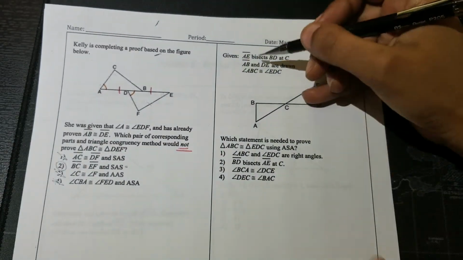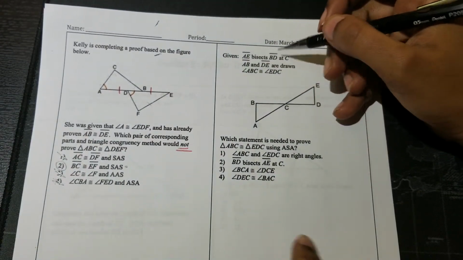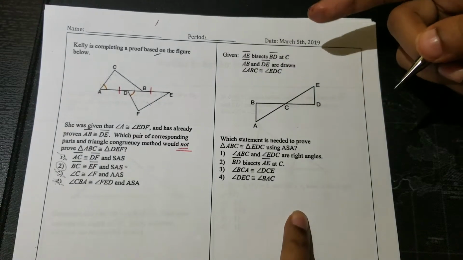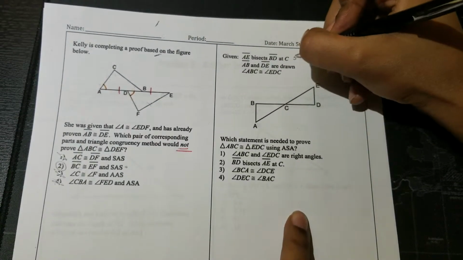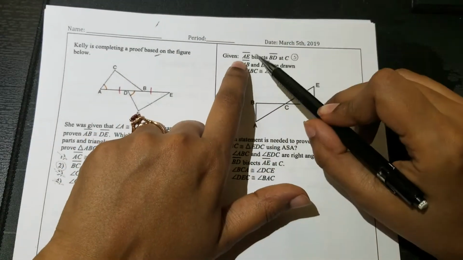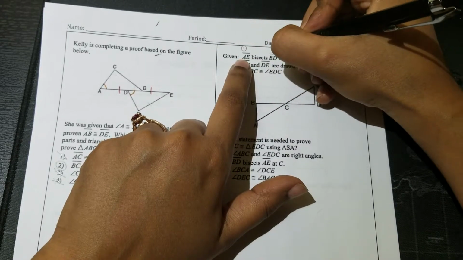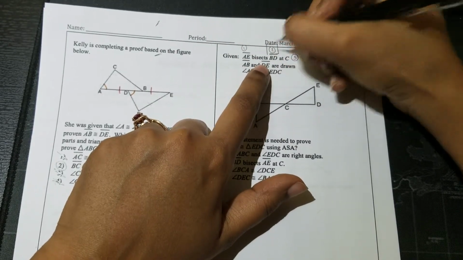Last but not least, we have AE bisects BD. So as I mentioned before, when two lines are bisecting each other, you're only creating sides, not angles. Now, when you see this order, AE bisects BD, right? This is the first line, this is the second line. Only the second line is being cut in half.